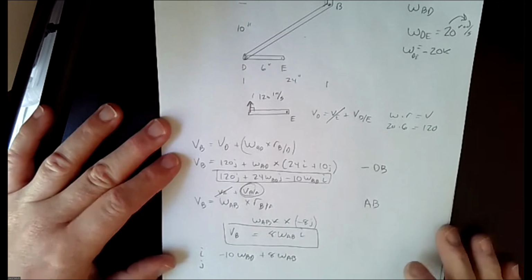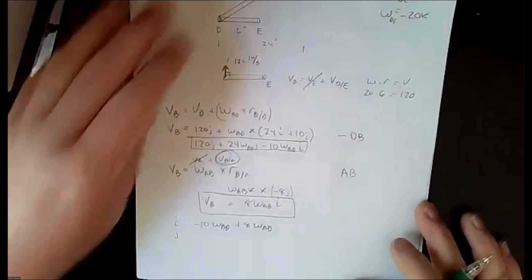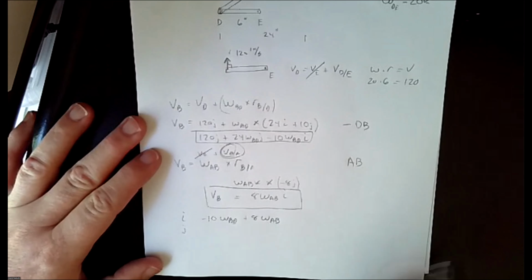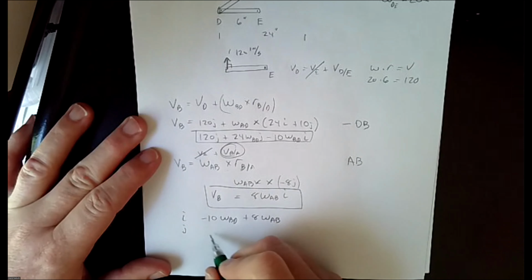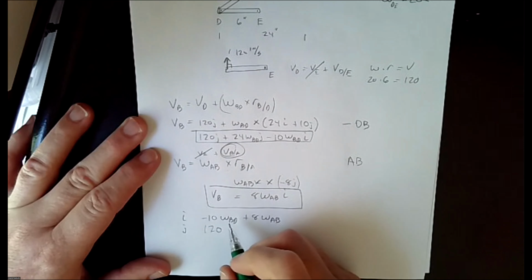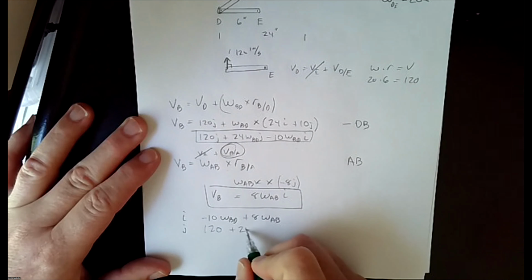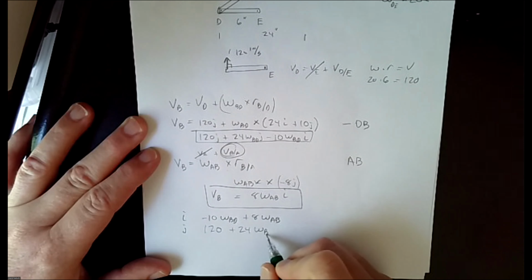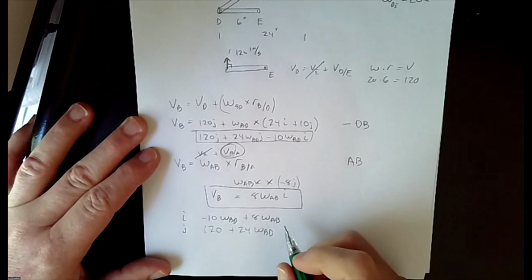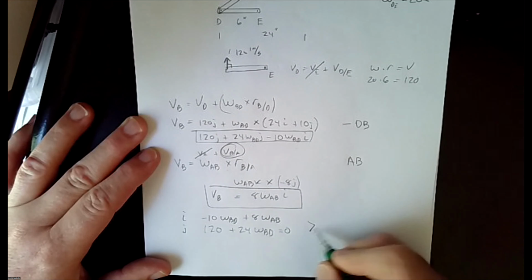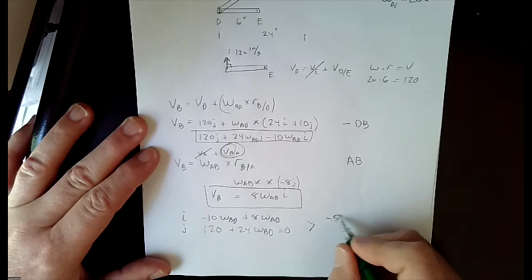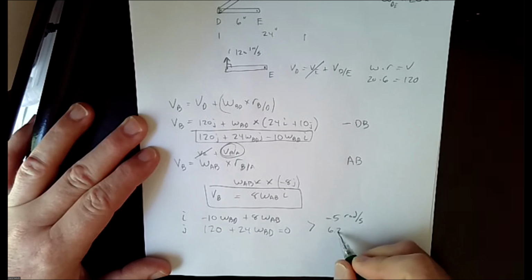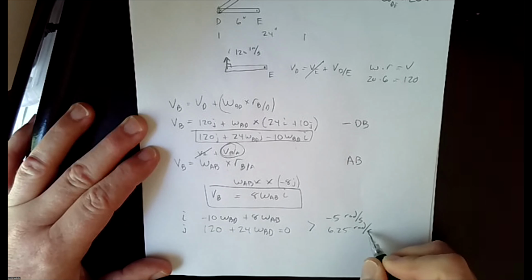Unfortunately, with these problems you have to start with velocity first, because you need that value in order to do acceleration. Then our J is going to be 120 plus 24 omega BD, and that will equal 0. So we solve them, and we get negative 5 radians per second, and 6.25. So remember that. That's from last time.